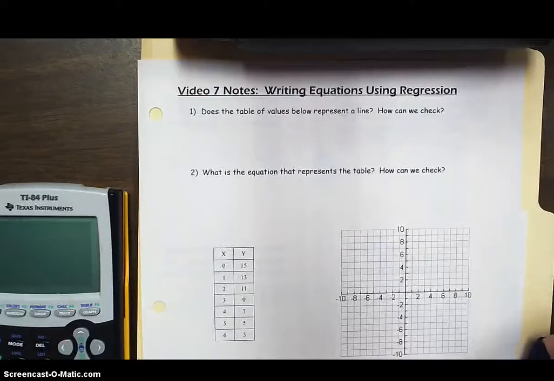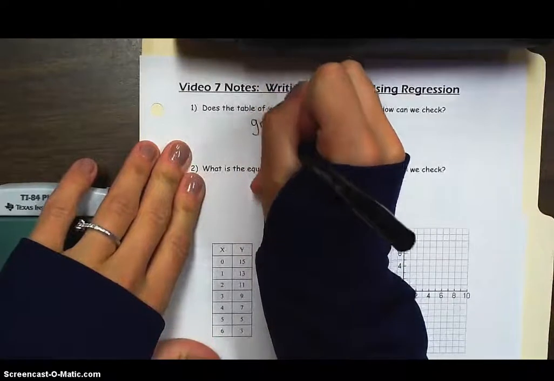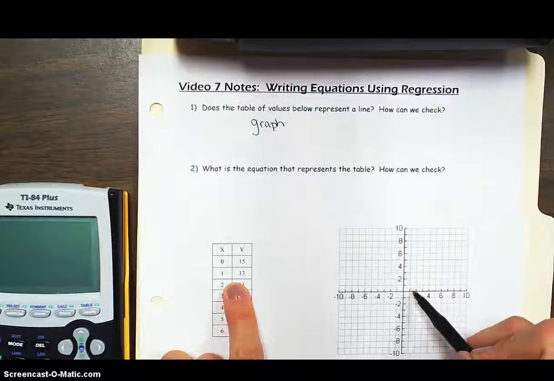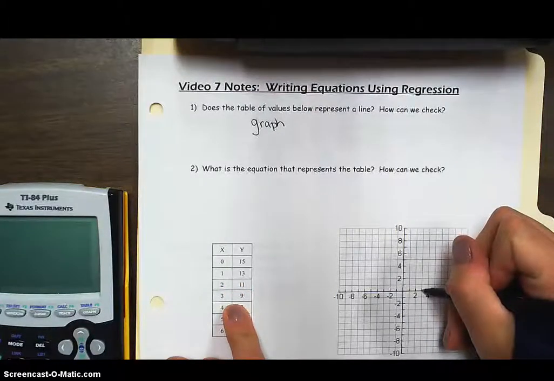Now, I don't really know how we know if those form a line. Well, one way we can check is let's just graph them. So 0, 15 is not going to fit. 1, 13 is not going to fit. 2, 11 is not going to fit. Ooh, 3, 9 will fit. So over to 3, up to 9.